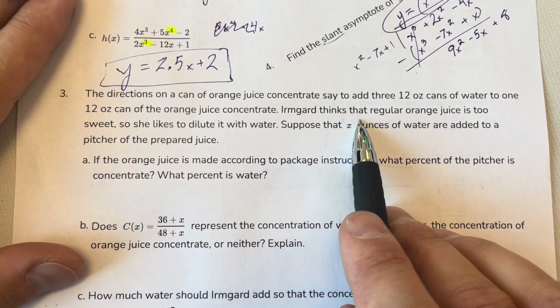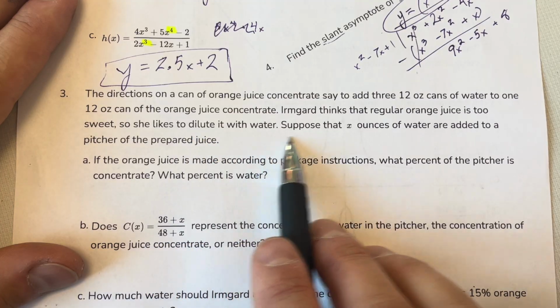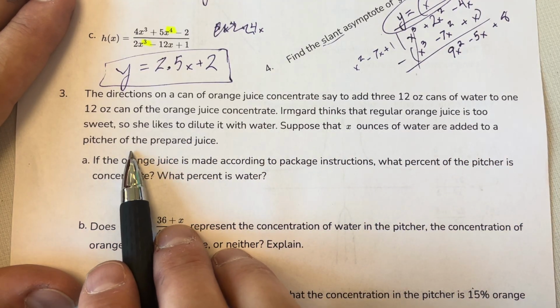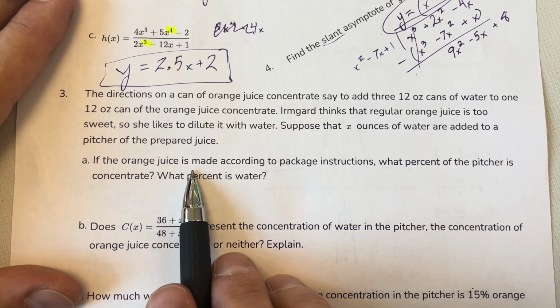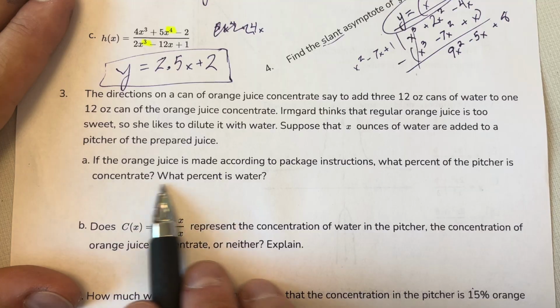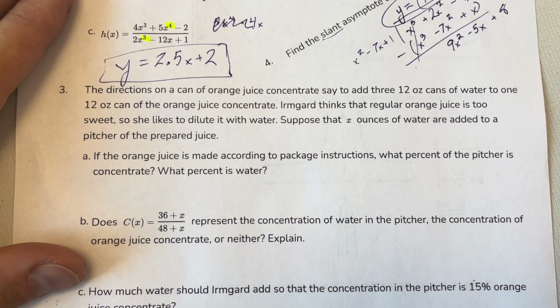Irmgard thinks that regular orange juice is too sweet, so she likes to dilute it with water. Suppose that X ounces of water are added to the pitcher of prepared juice. If the orange juice is made according to the package instructions, what percentage of the pitcher is concentrate and what percent is water?